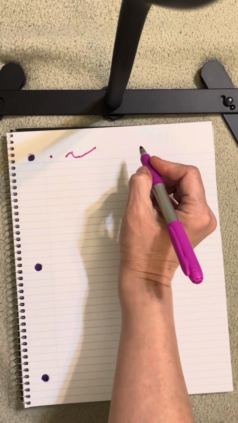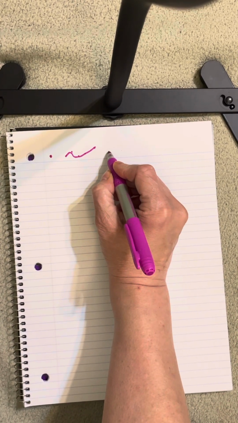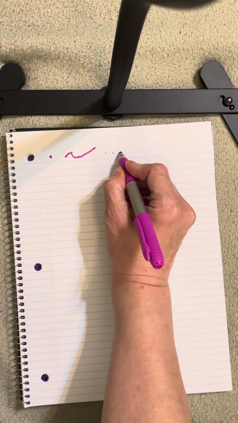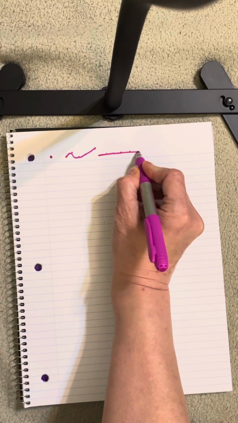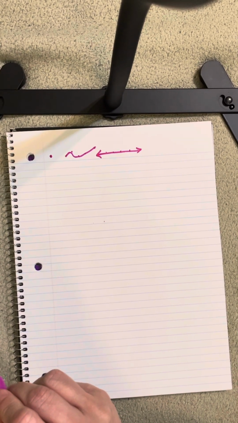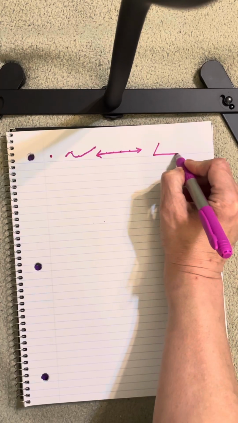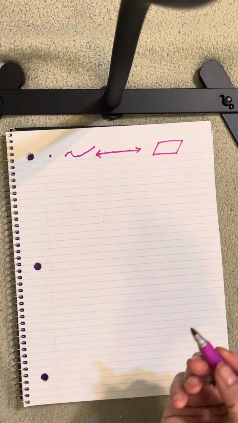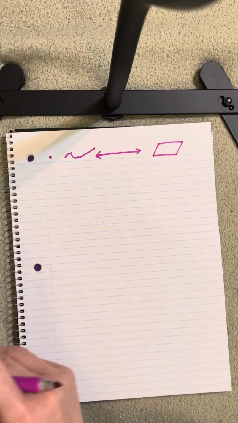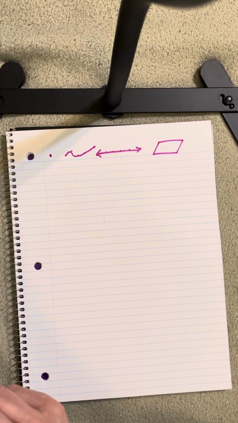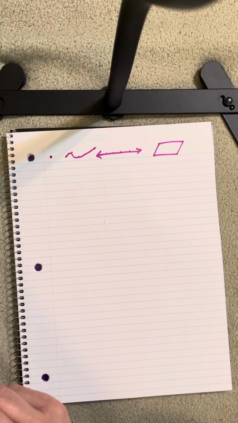If I take some points and they are in a straight line, then I have created a line continuing on in both directions. And the final one is called a plane, and it is any flat surface, often represented with a rectangle or parallelogram of some sort like this. And we'll talk more about that in just a moment. But those are your undefined terms.